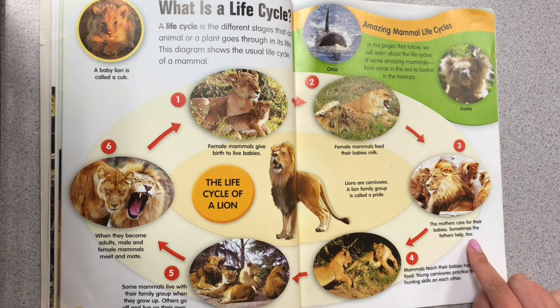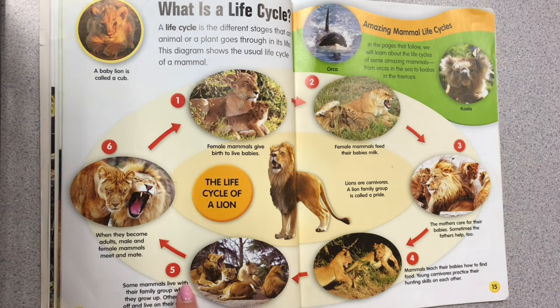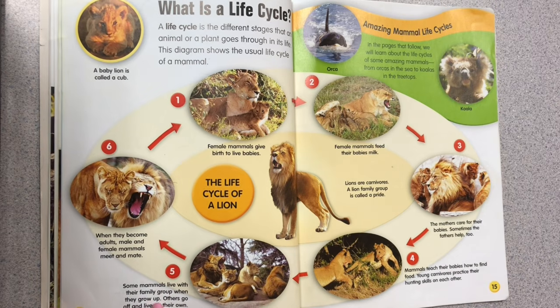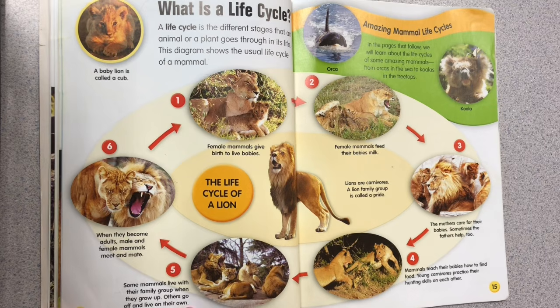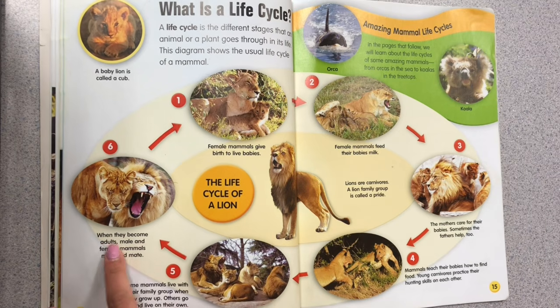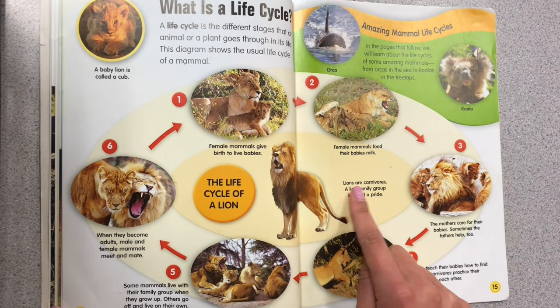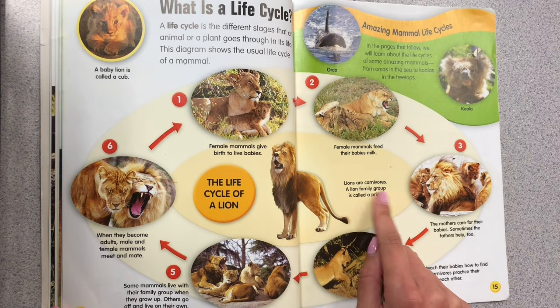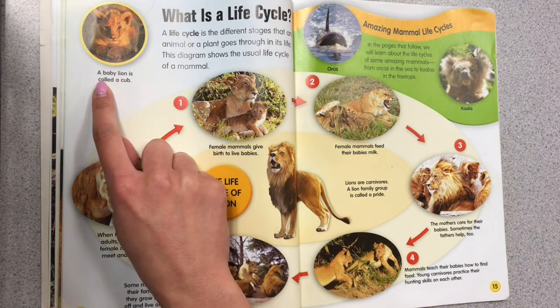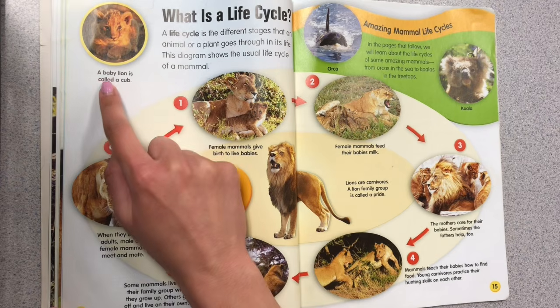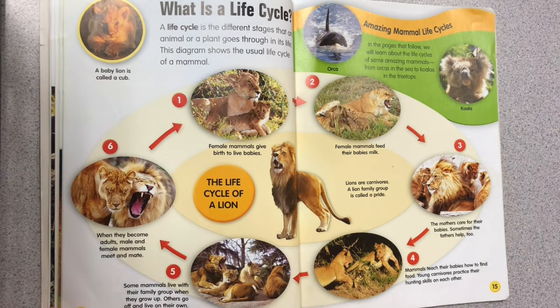Sometimes the fathers help too. Four, mammals teach their babies how to find food. Young carnivores practice their hunting skills on each other. Five, some mammals live with their family group when they grow up. Others go off and live on their own. Six, when they become adults, male and female mammals meet and mate. Over here it says lions are carnivores. A lion family group is called a pride. A caption, which is describing this picture here, says a baby lion is called a cub.